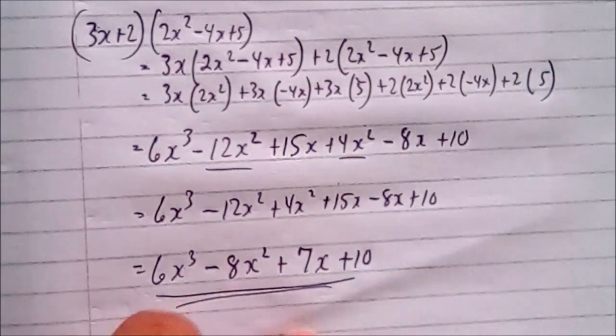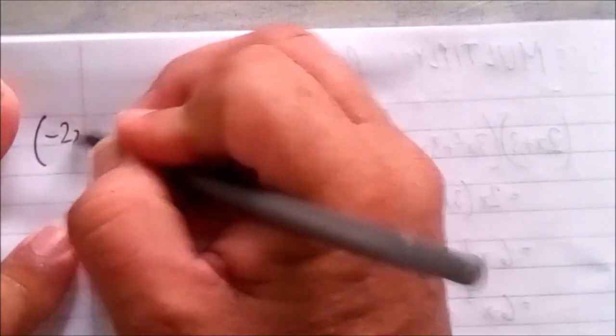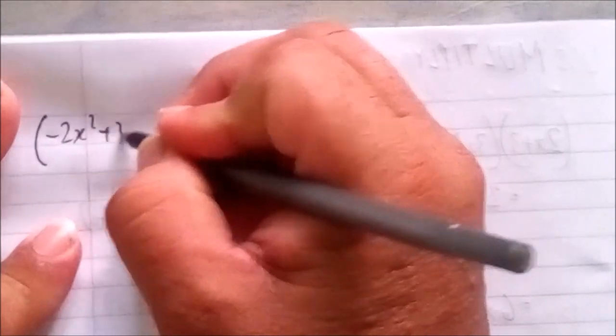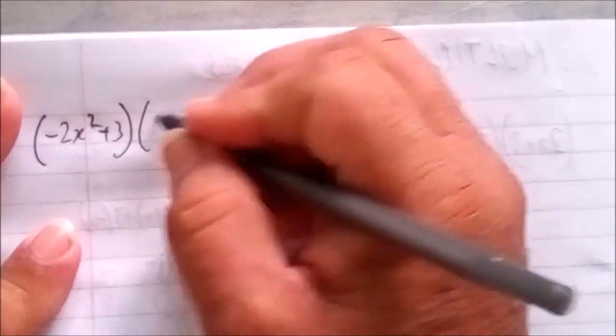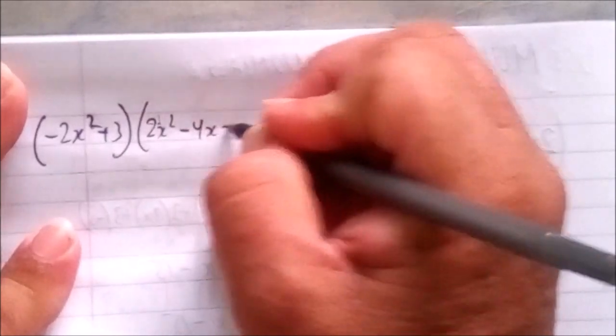Alright, let's try our next example. Notice this problem starts to get bigger and bigger. Alright, so here consider that we have now, I'm going to start from the side, negative 2x squared plus 3 times 2x squared minus 4x minus 1. We have those ones there.